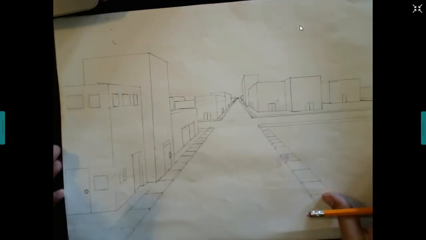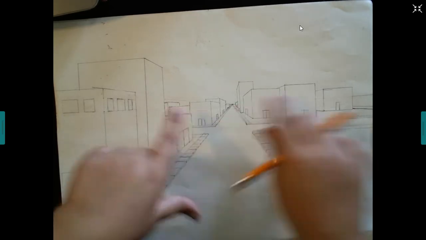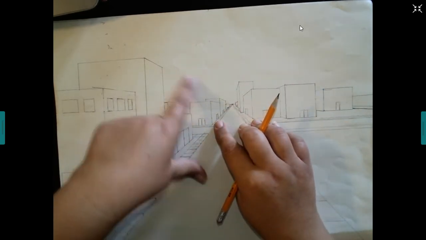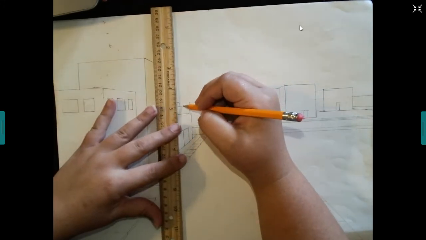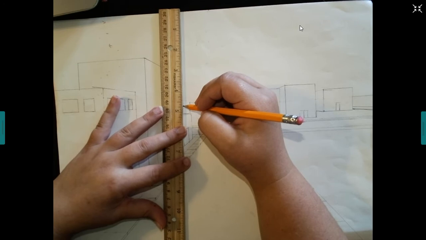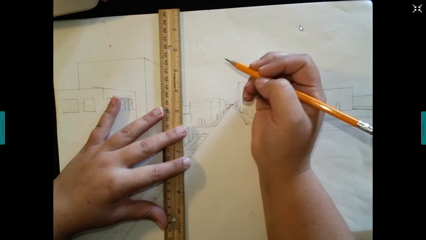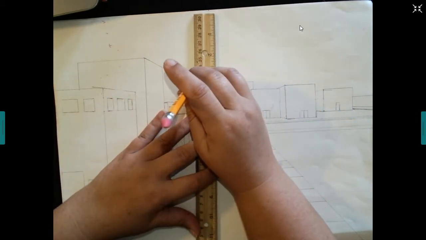So I do want to show you, in case you're having trouble getting to 8 buildings, one way that you could add some in the background. So I have sort of an empty space here. So I'm going to add a tall building in the back, sort of peeking over everything else. So I'm just going to do the front of my building here with a vertical line there. And then I'll come over and add a vertical line here.